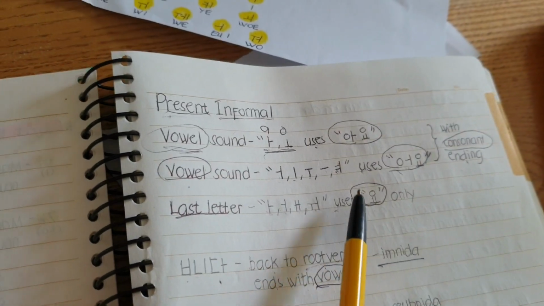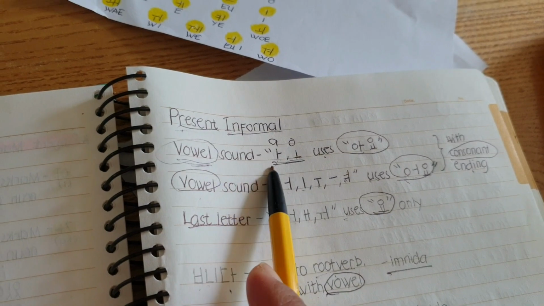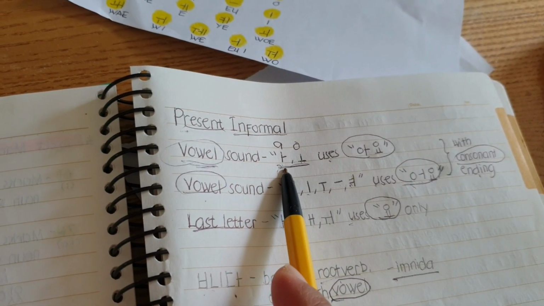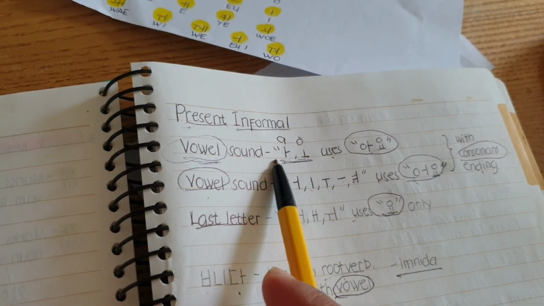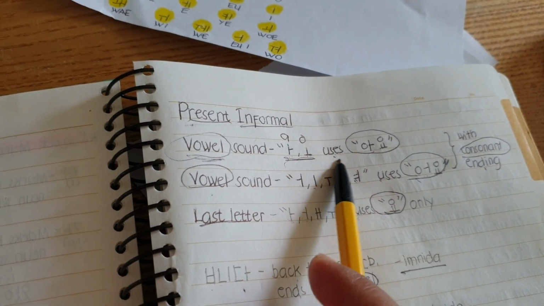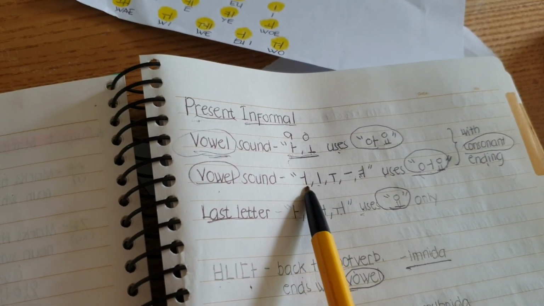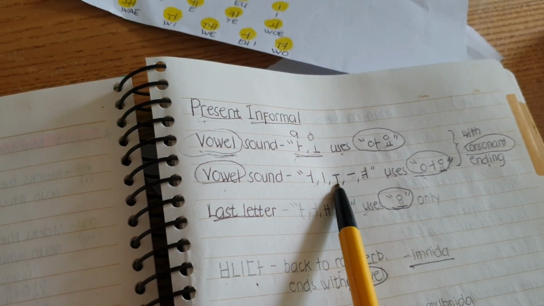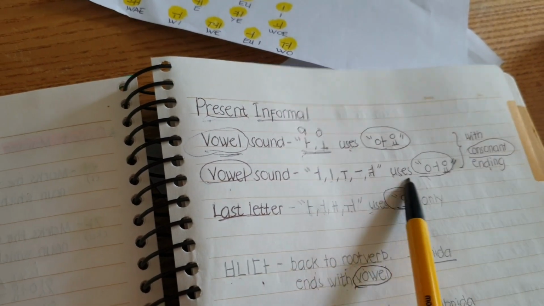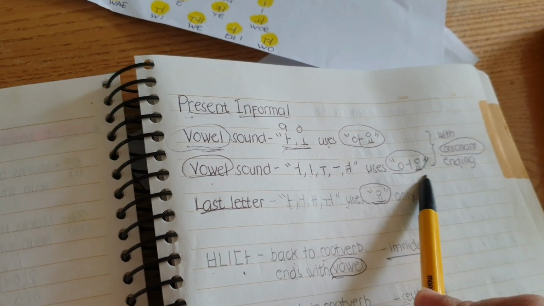If you remember, if the root verb ends with a and u, use ayo. If it ends with o, i, yo, you add oyo.